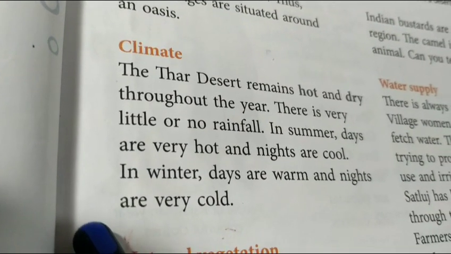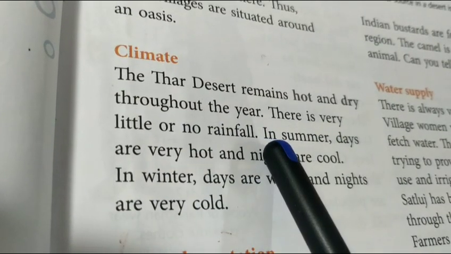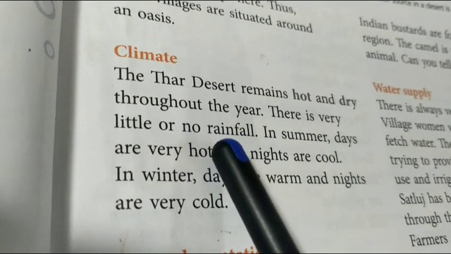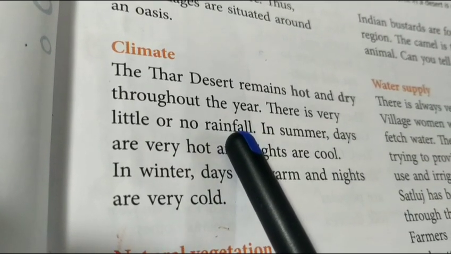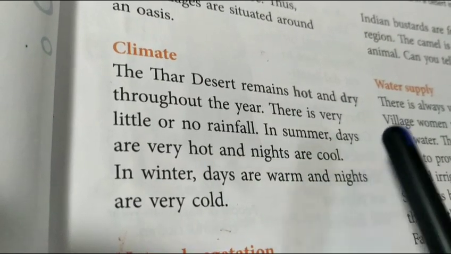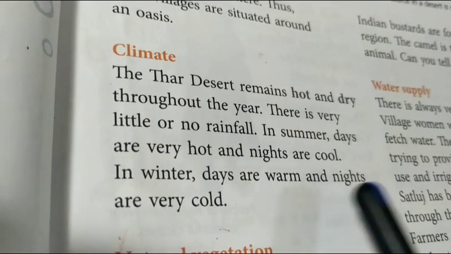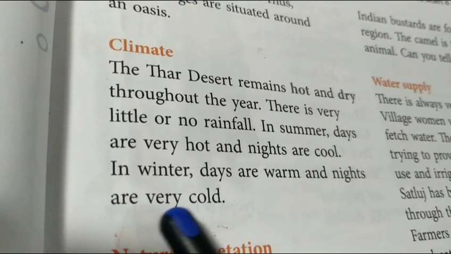Now we will come to the climate of Thar Desert. The Thar Desert remains hot and dry throughout the year. There is very little or no rainfall, and in the last chapter we read that there is only 5% rainfall throughout the year in desert areas. In summer, days are very hot and nights are very cool. In winter, days are warm and nights are very cold.